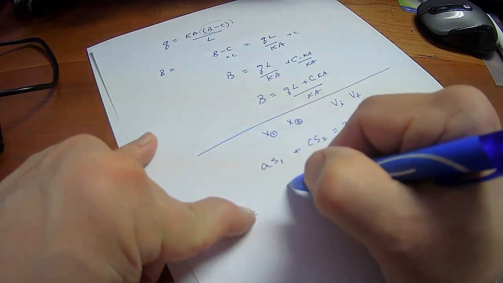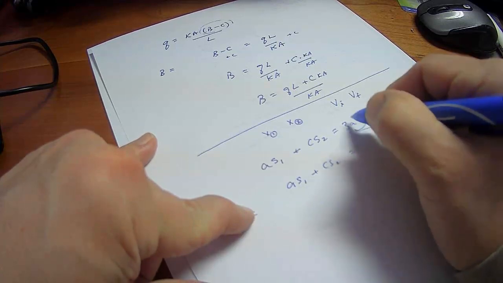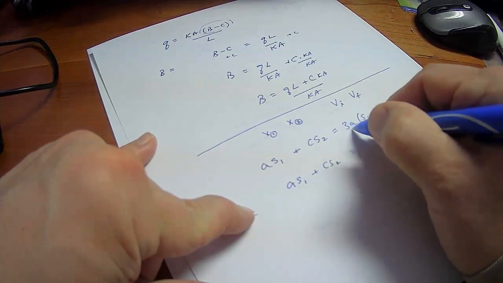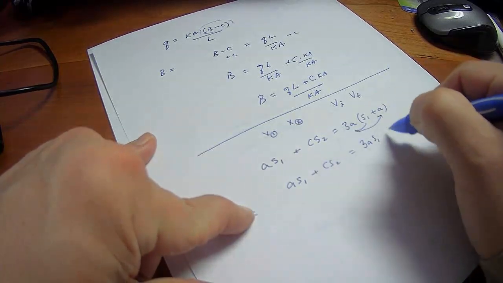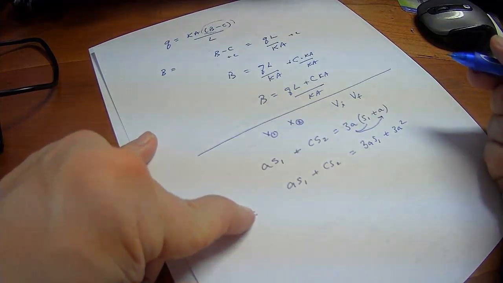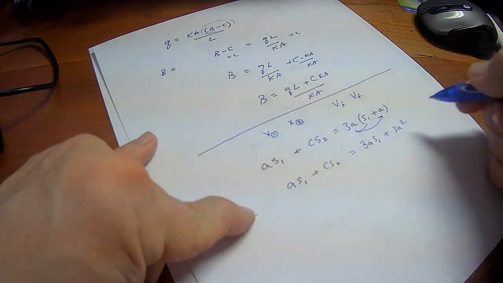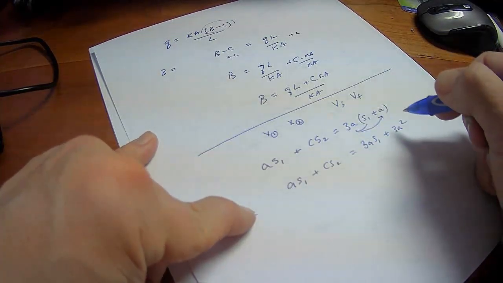First things first, I'm going to go A S1 plus C S2 is equal to, now I have to multiply 3A times S1, 3A S1 plus 3A squared. Well, now I'm in a position to bring all of my S1s to one side and all of my other terms to the other.